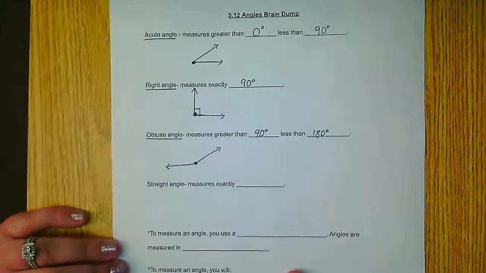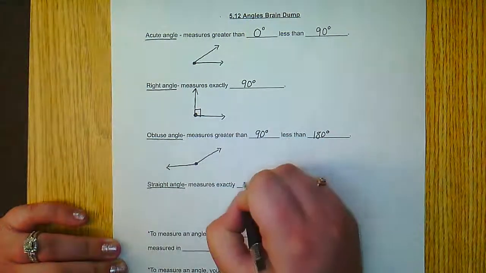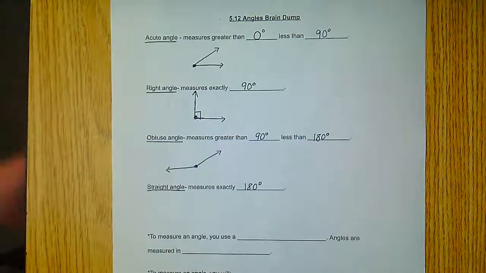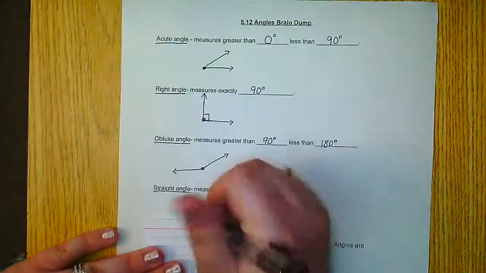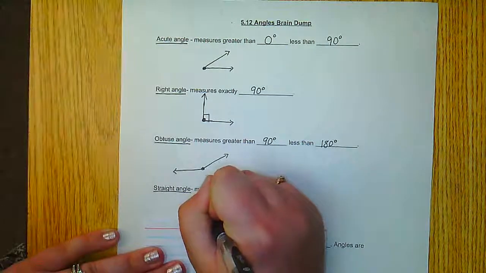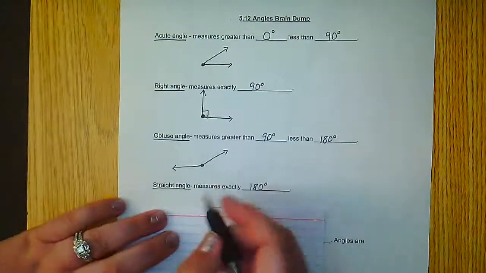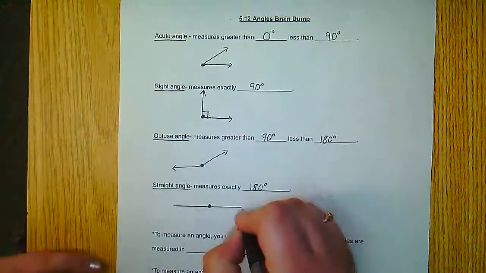Our last angle type is a straight angle. Now a straight angle measures exactly 180 degrees. So I'm going to bring back out my index card, and I'm actually going to do my vertex and then draw a straight line.